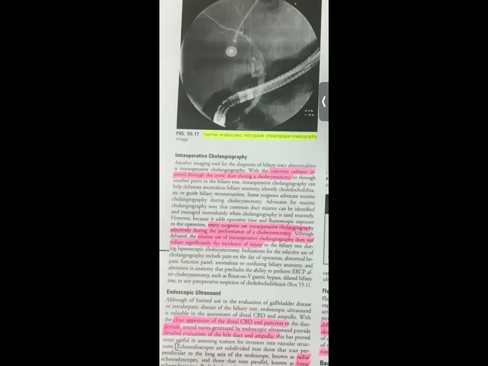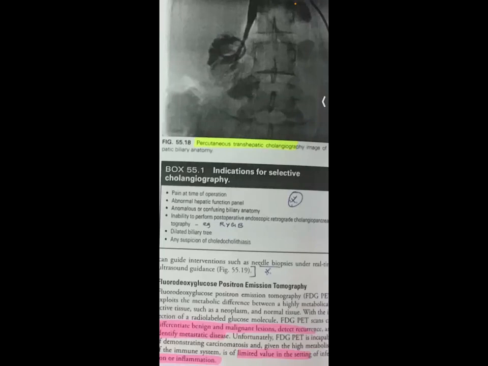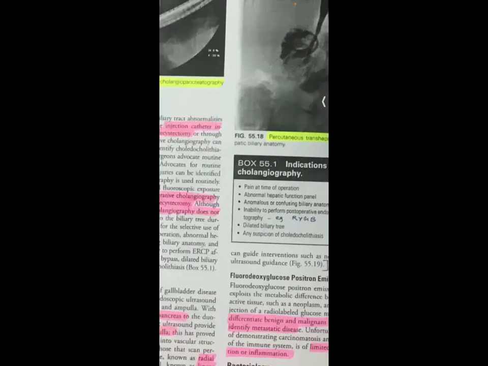So selective cholangiogram is only for these cases. This is a very important box. They have repeatedly... of operation, abnormal LFT, anomalous or confusing biliary anatomy, inability to perform a post-operative ERCP because of RYGB, any bariatric surgery where they have done gastrojejunostomy. So in those cases, we can't do ERCP. Also a dilated biliary tree and any suspicion of choledocholithiasis. So only for these cases we do cholangiogram. It is called selective cholangiography. That is the main MCQ here.